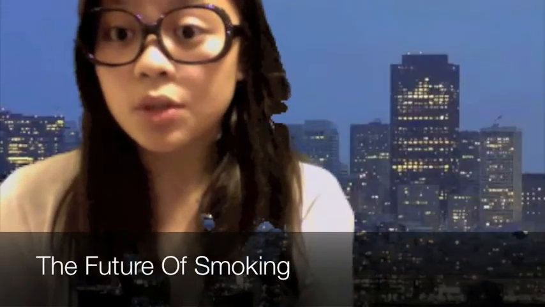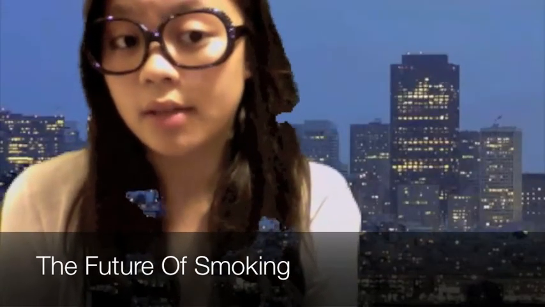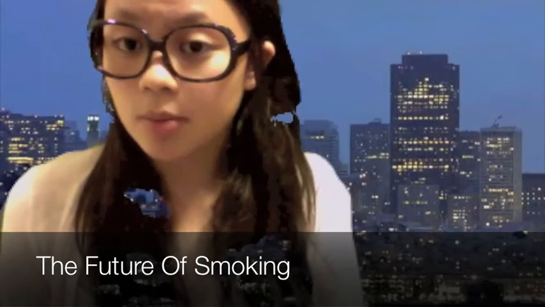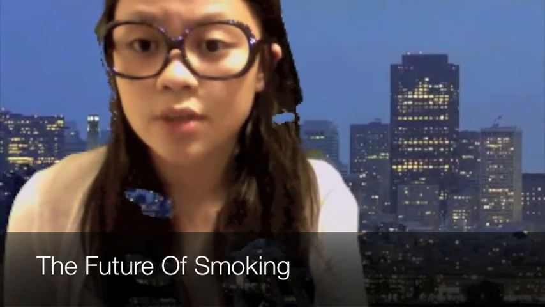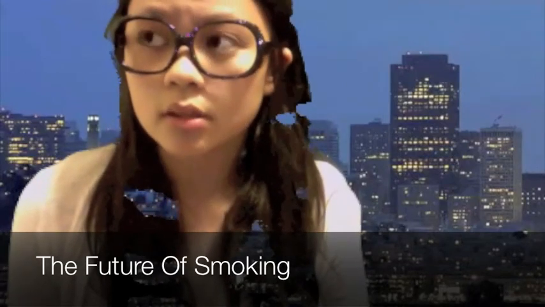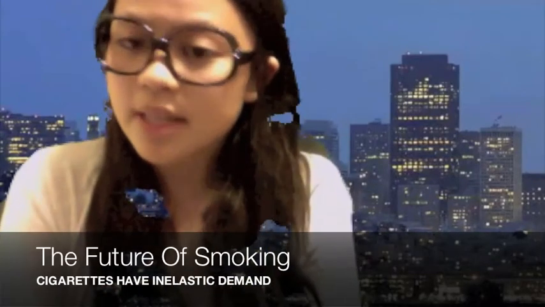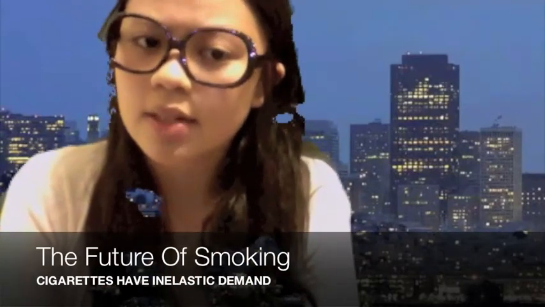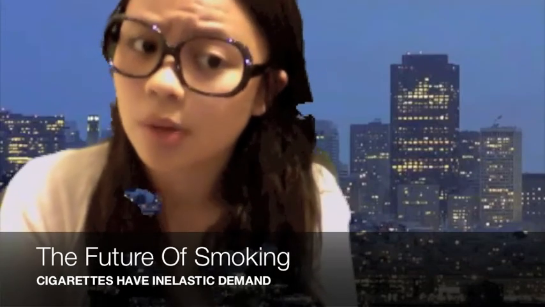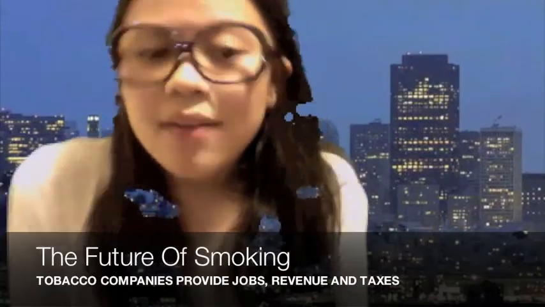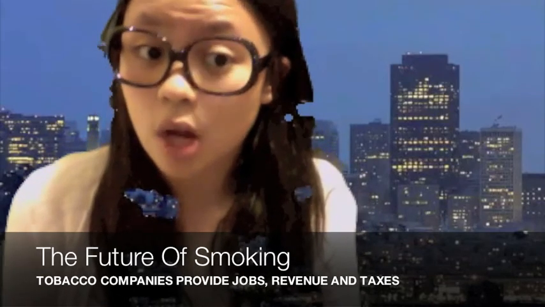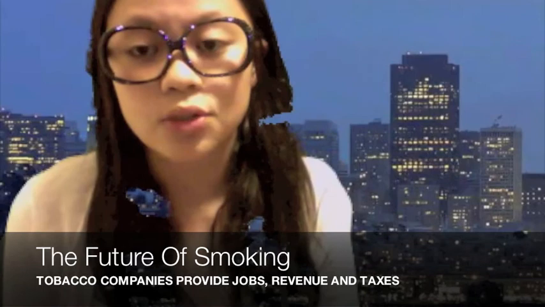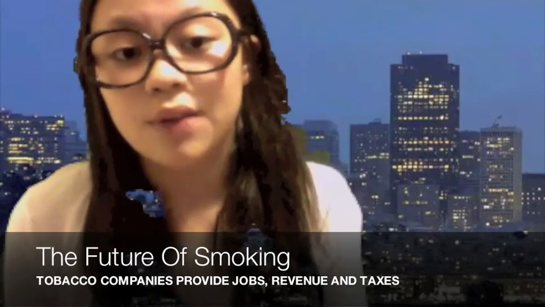So, what's in the future of the supply and demand of cigarettes? Not much can be told at the moment, what with large tobacco companies having more money and power than some of the countries planning to implement this global anti-smoking treaty. Demand for cigarettes is price inelastic anyway, considered on a global scale even more so. And we haven't even begun to discuss the fact that these large industries provide jobs, revenue, and taxes for a country, which many governments are in favor of.